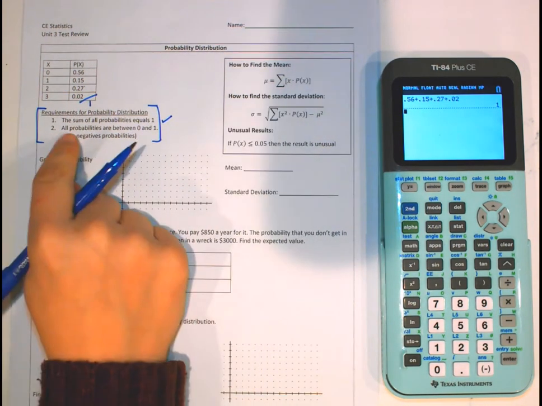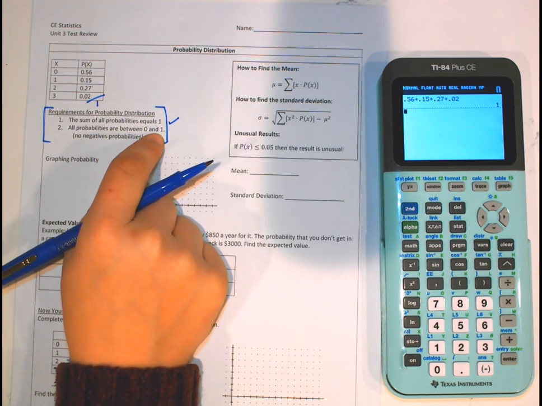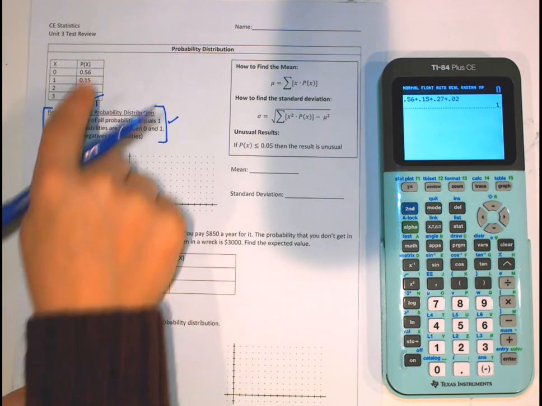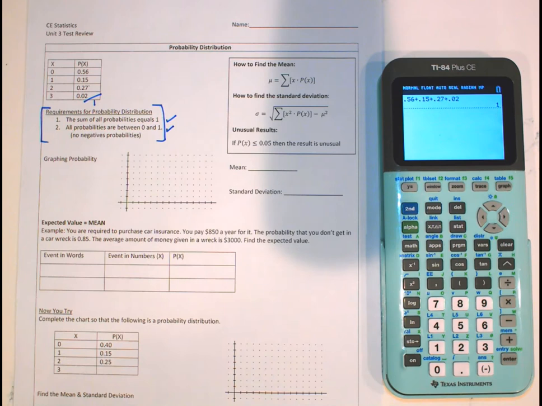And then that all probabilities are between 0 and 1. So that means you have no negative probabilities because there's no such thing. And then there's no values greater than 1. So all of these are between 0 and 1. So we've met that requirement there as well.